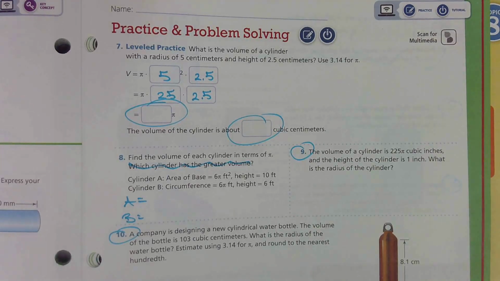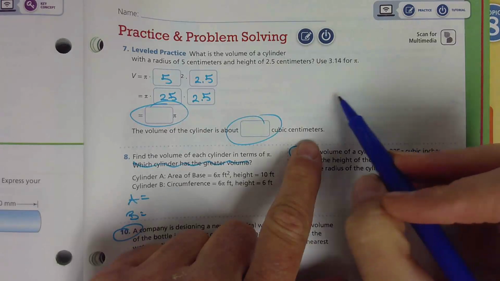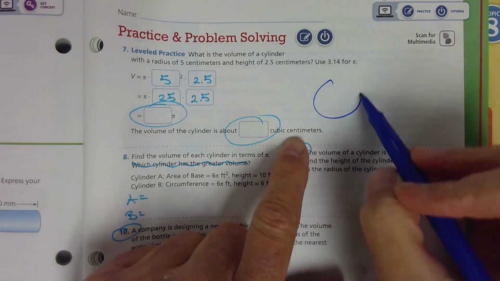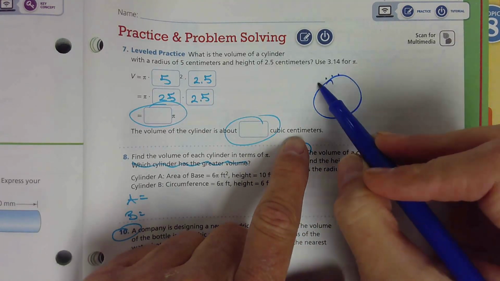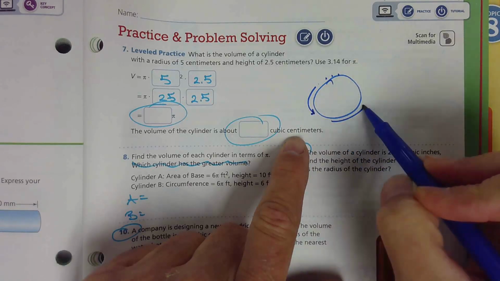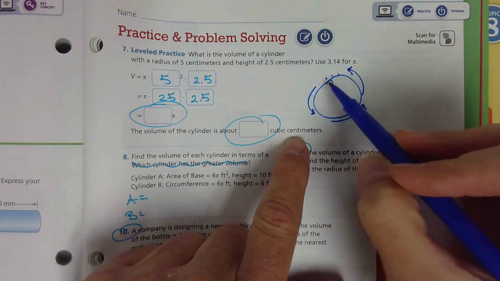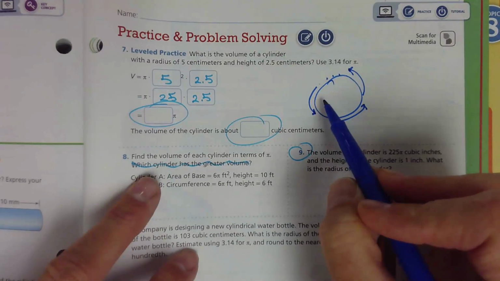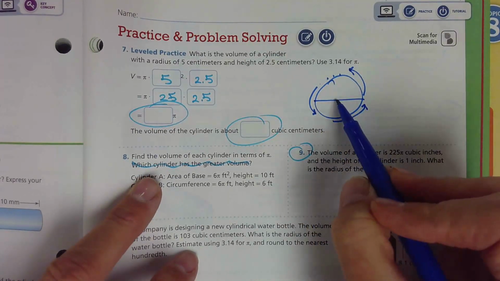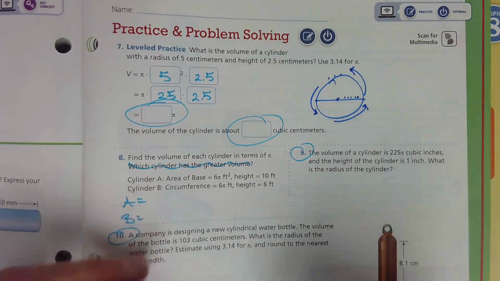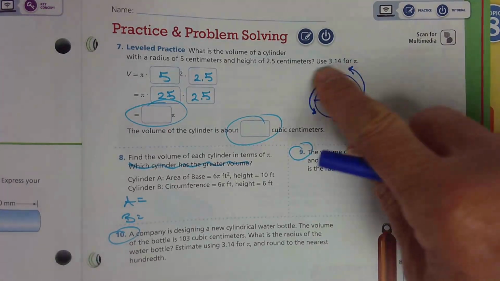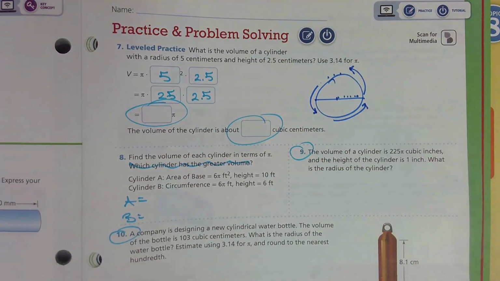Remember circumference? Circumference is, if I had a circle here and I measured how far around, I'm measuring the outside. Okay? Circumference is different from diameter, which is different from radius. Circumference is measuring how far around.